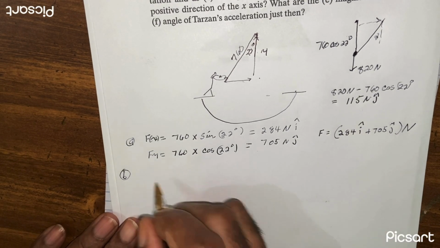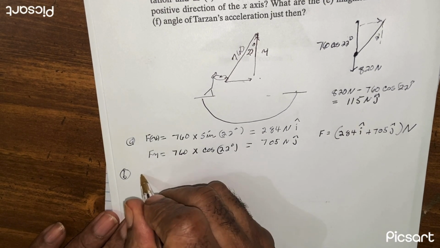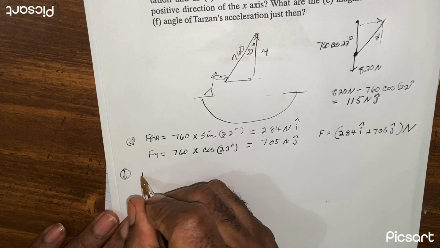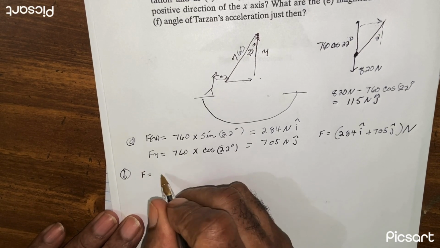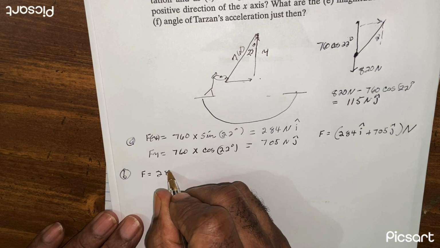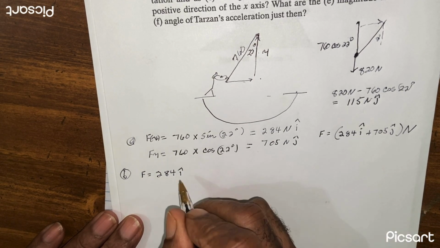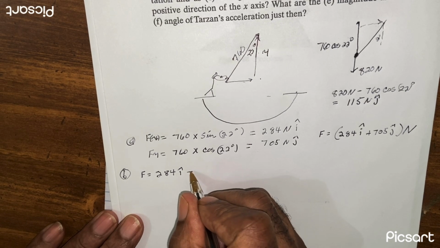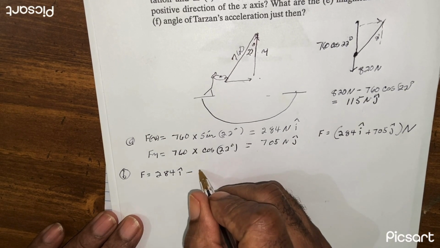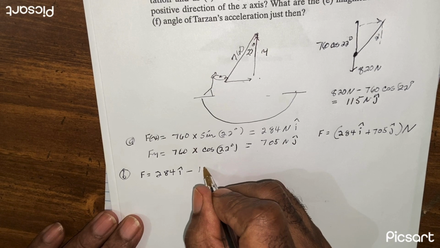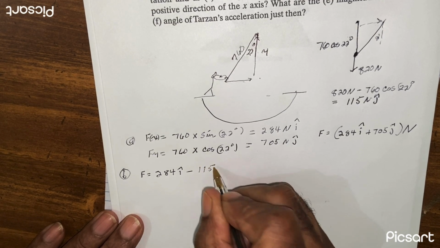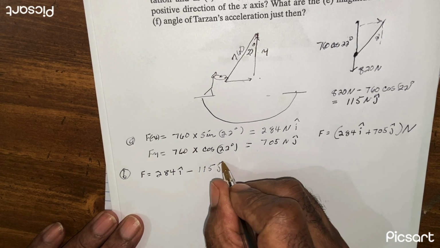So for B, we will write: 284 hasn't changed in the I hat direction. So F in this case is going to be 284 I hat plus 115 J hat.